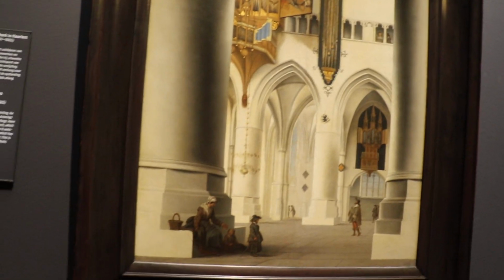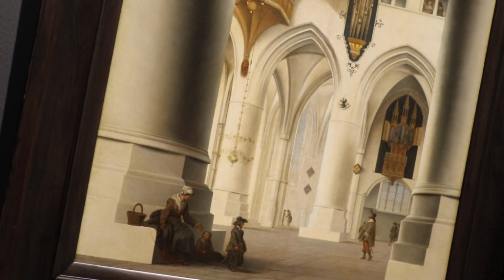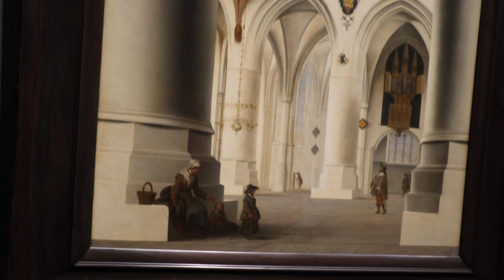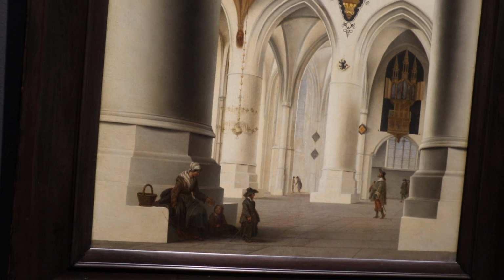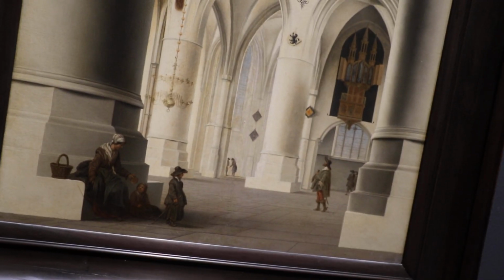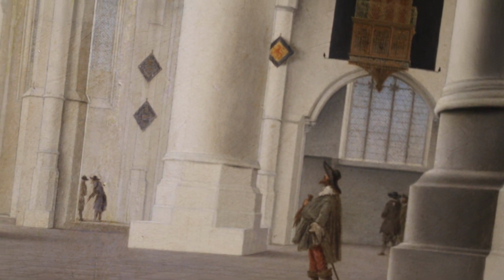Now, it looks like the children in the front, I might be wrong, but they look like they're either with their mother or with someone that's watching them. And then you can see the atmospheric perspective in the back because people are having a quiet conversation. And there's someone, a gentleman, because he's got a sword with him and a hat.